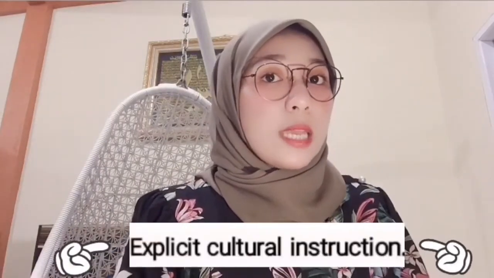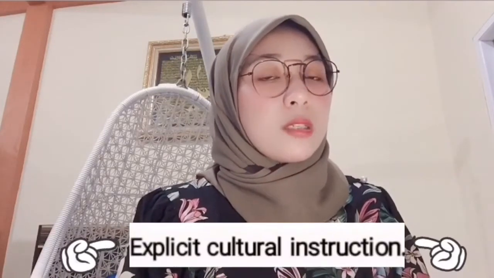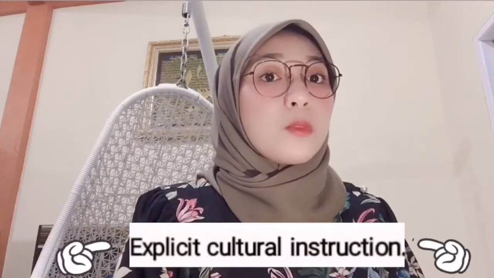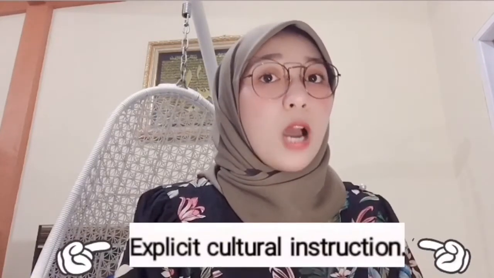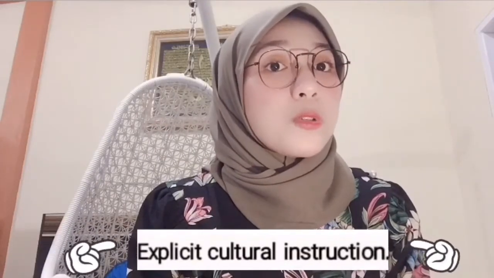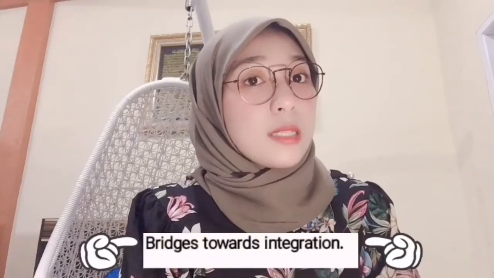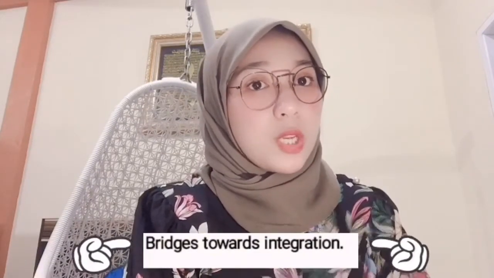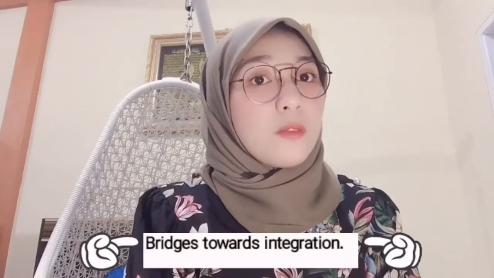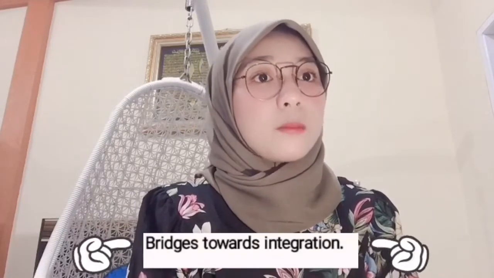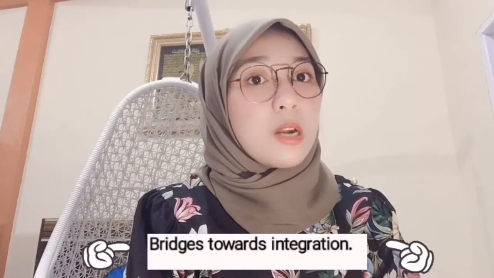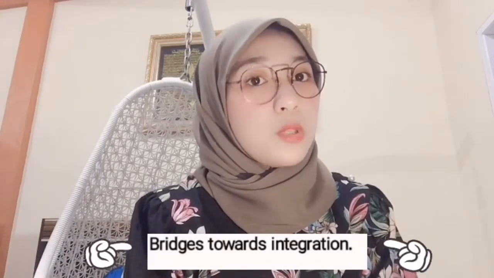And the second is explicit cultural instruction. The students came from many places, all very different from your classroom. You can teach them about your cultural norms, and you can teach them how to get along in your society. And the last is bridges towards integration. As an ESL teacher, you may not consider yourself a guidance counselor, but be ready to suggest concrete ways for your students to address their daily problems in your local community.